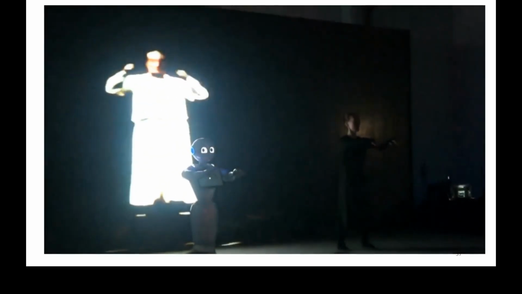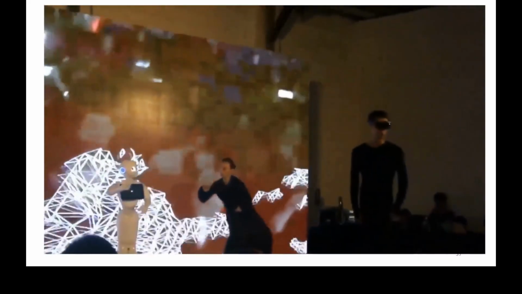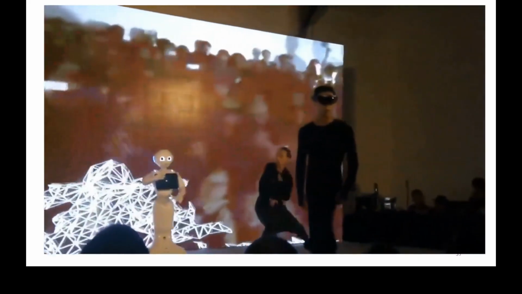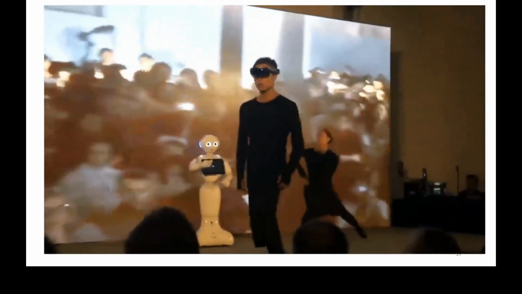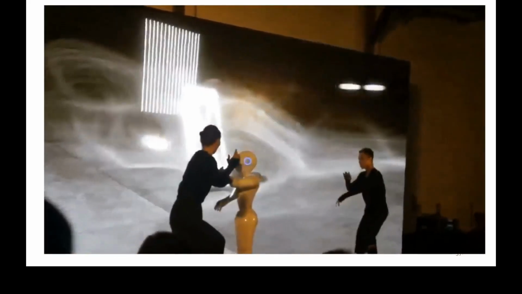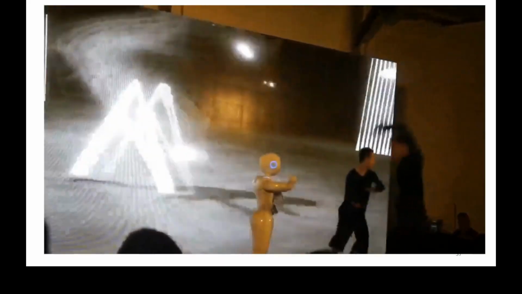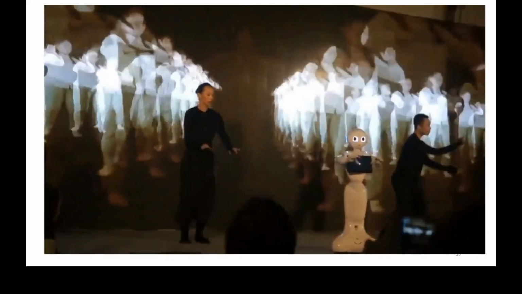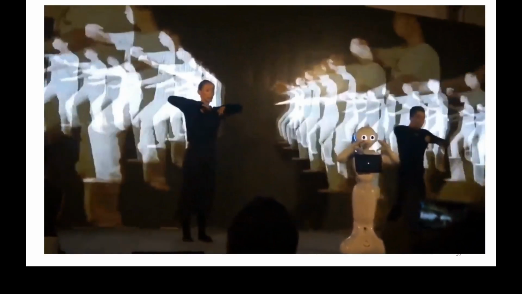It will show the Tai Chi. And then 2 dancers also show them together like this. So this combined digital media, robot, and the light and sound show. So this is an interesting application for this robot.